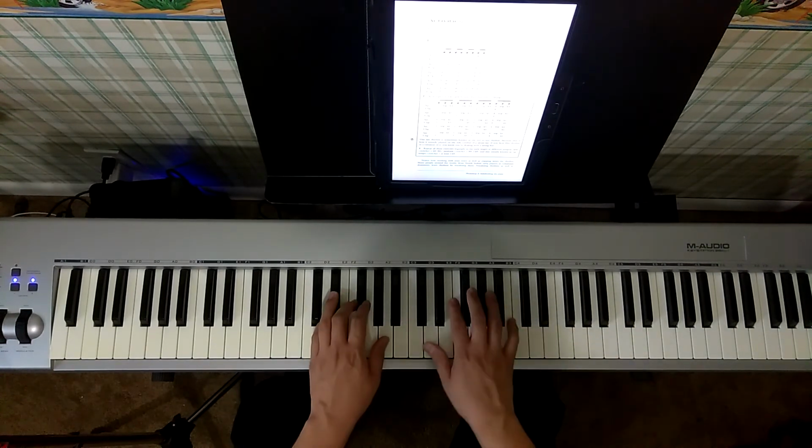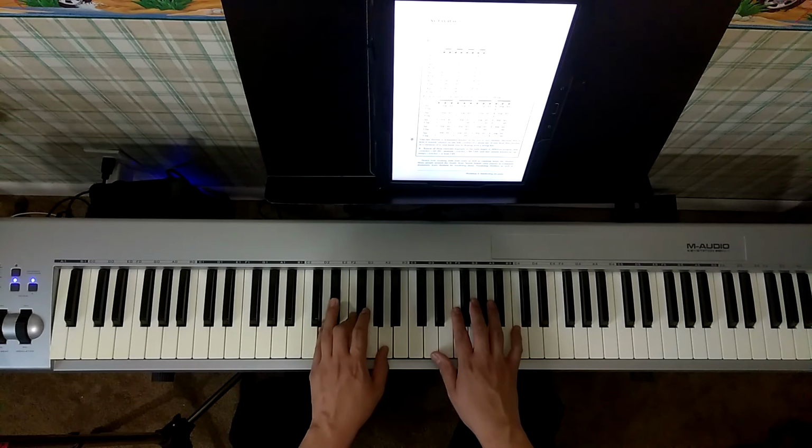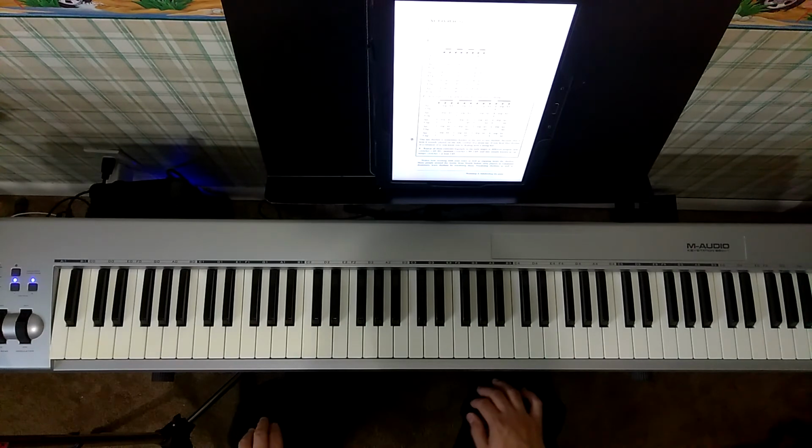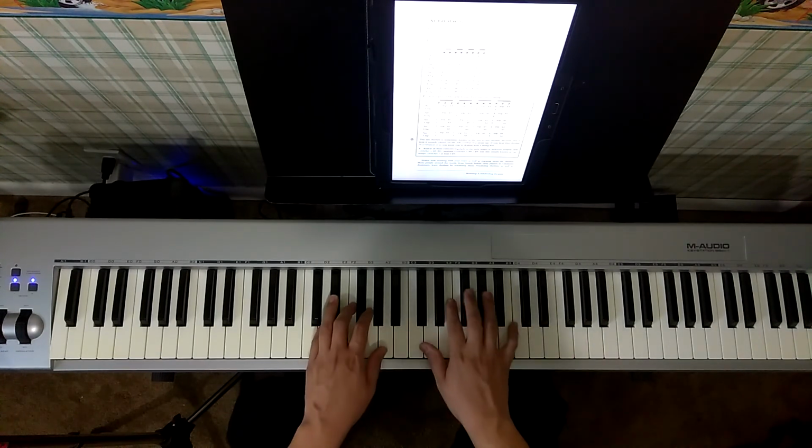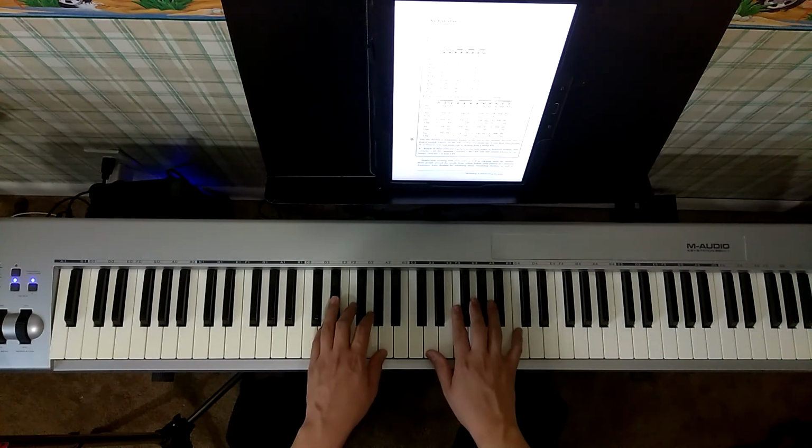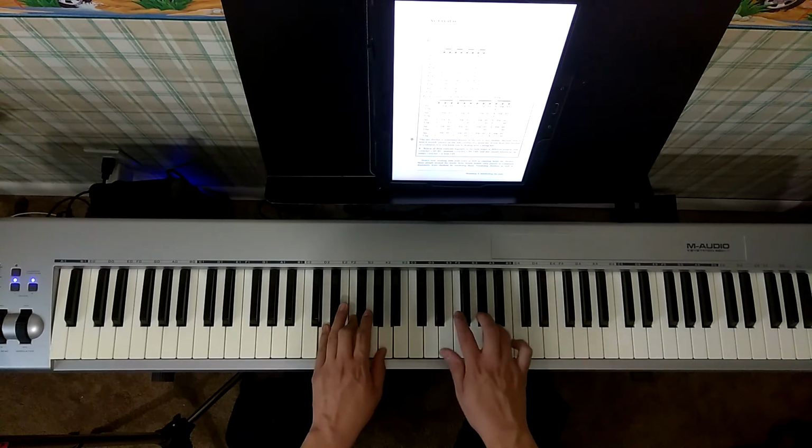Okay. Next we have just the lets. 1, 2, 3, 4. 1 triplet, 2 triplet, 3 triplet, 4 triplet. Last, we have every others. 1, 2, 3, 4. 1 triplet, 2 triplet, 3 triplet, 4 triplet.